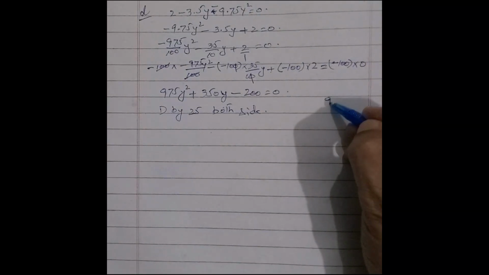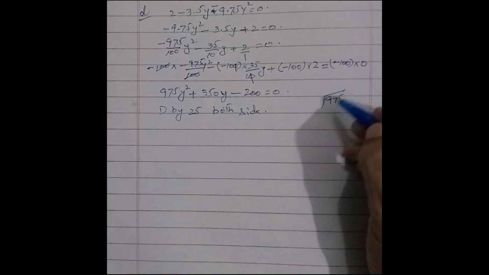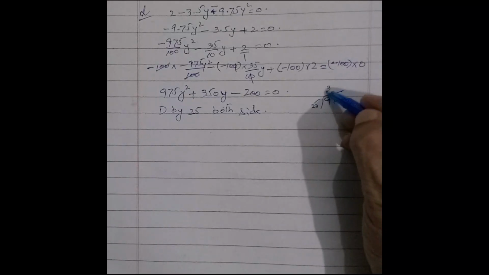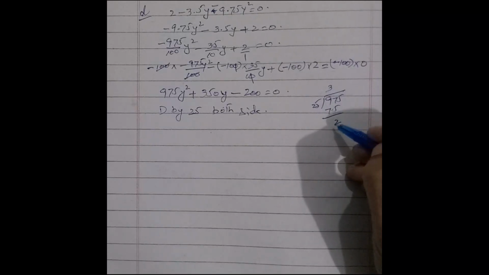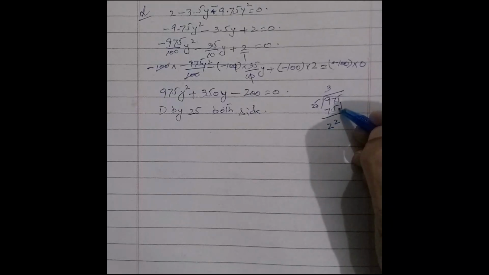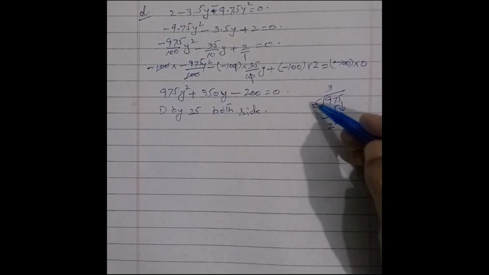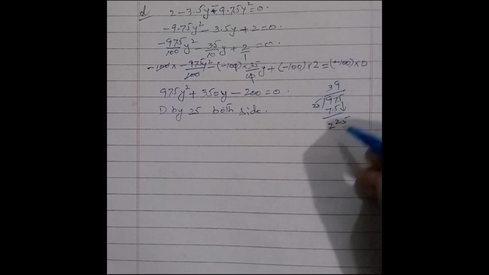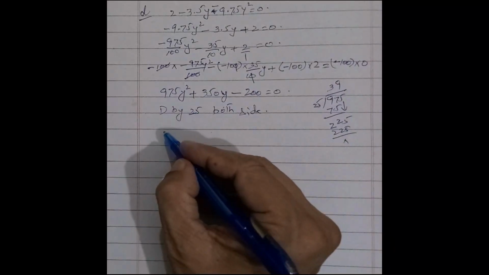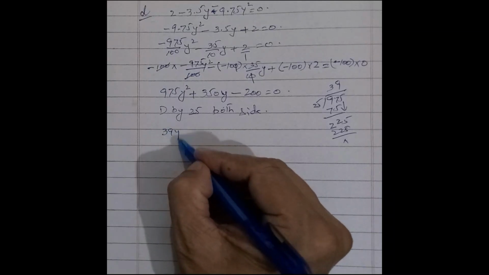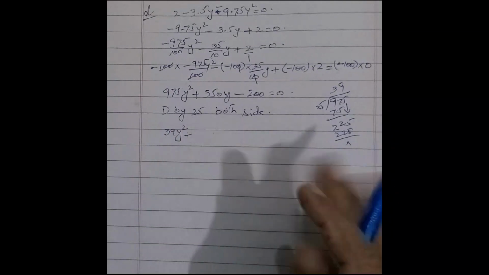We divide 975 by 25: 25 threes are 75, 97 minus 75 is 22, then 25 nines are 225, and the answer is 39y square.